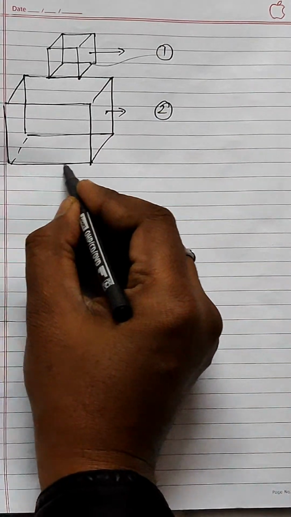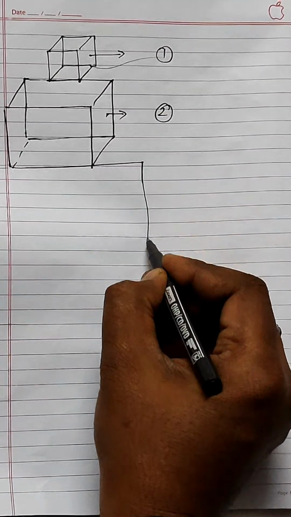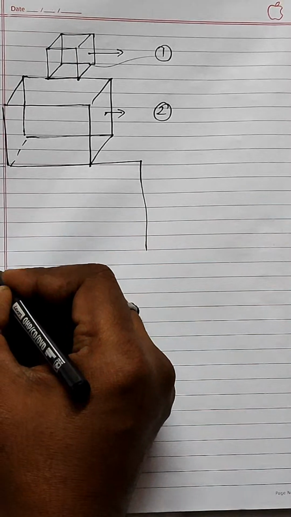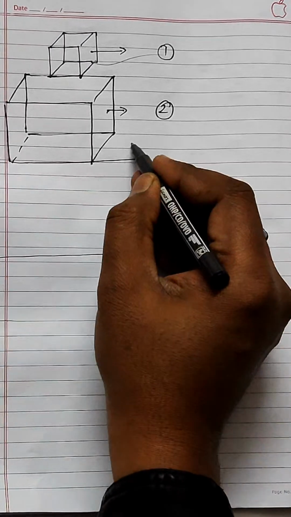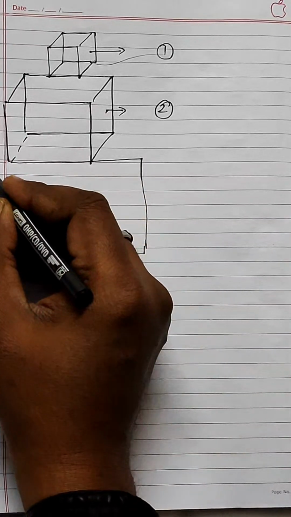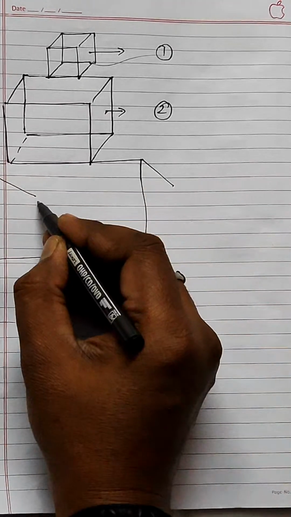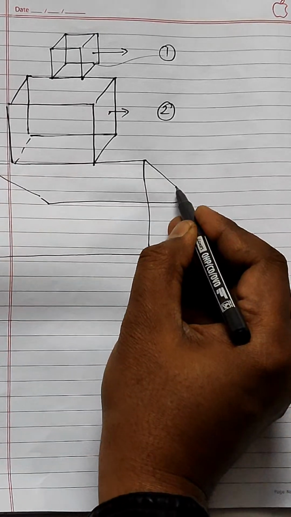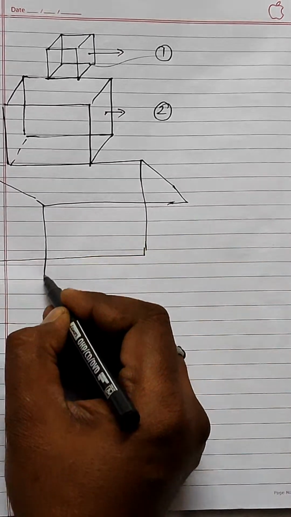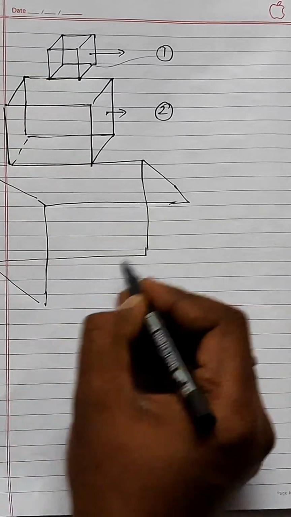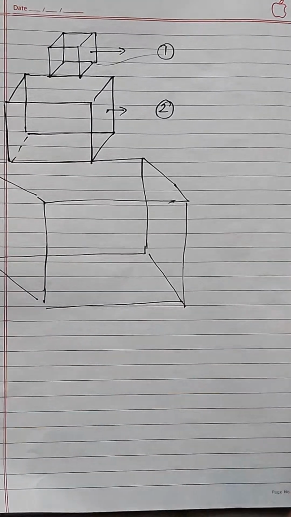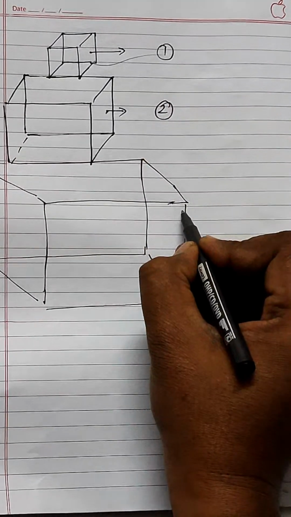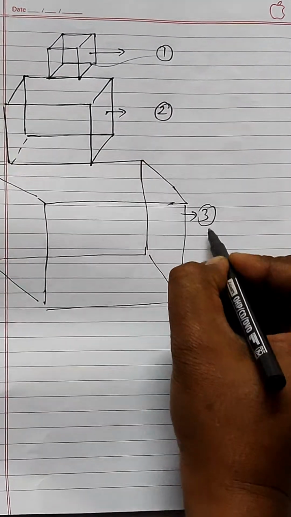is also kept over a bigger cube. Let us say this is the bigger cube. Okay, and this is also kept over a, though it's looking like a cuboid, but don't think, actually this is a cube which is given in the question. So this is also kept over a third cube. So total 3 cubes. This is cube number 3.